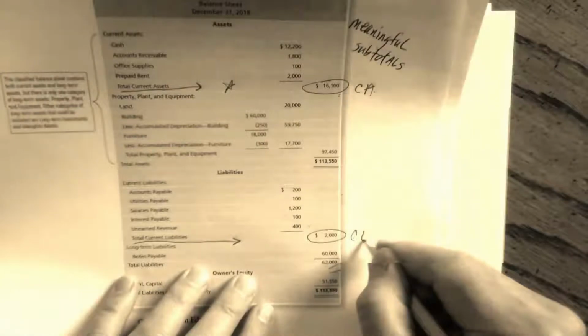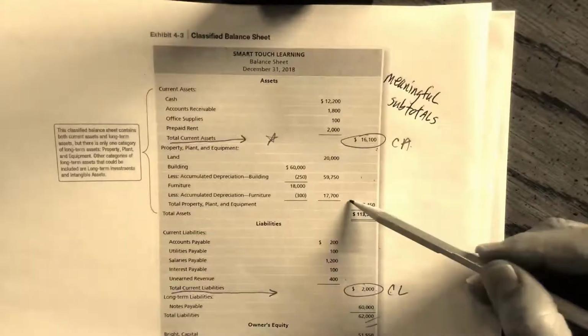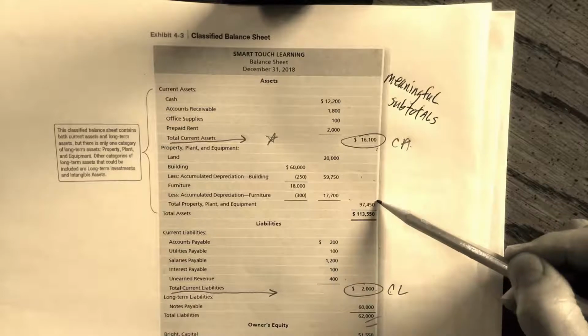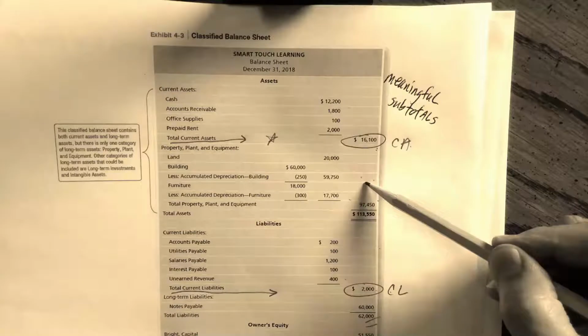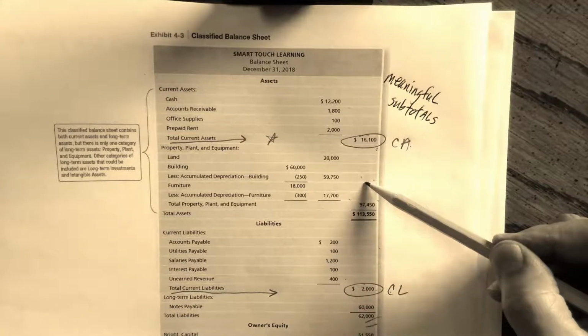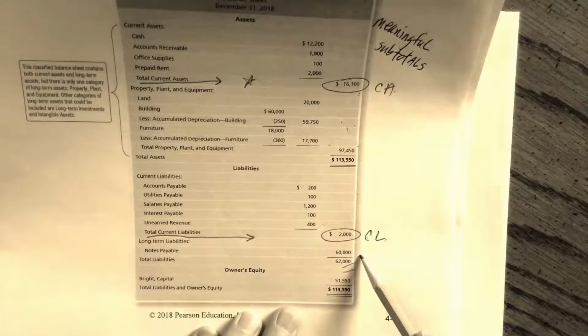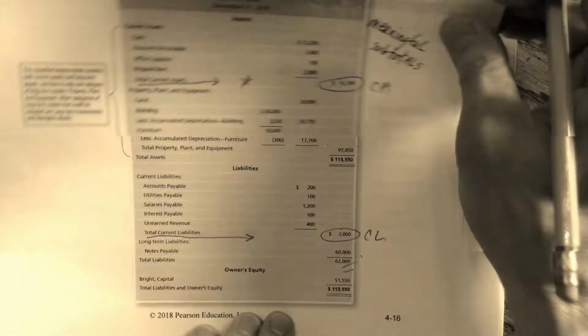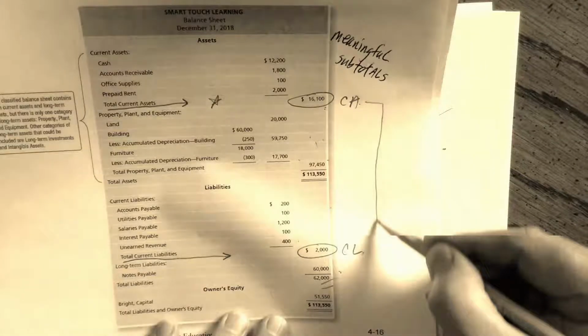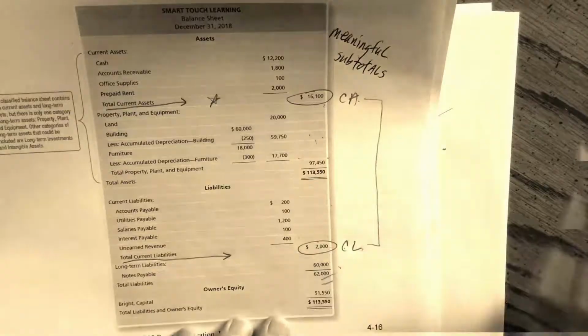There are other subtotals up here. Property, plant, and equipment is a separate category. Long-term assets, we'll learn about these in a subsequent chapter. Not intended for resale, used in the operations to sell or make product. The other category down below is beyond current liabilities, there's other liabilities in long-term, that is those not payable in the next 12 months. So this relationship of current assets to current liabilities is the key one to be emphasized in the classified balance sheet.